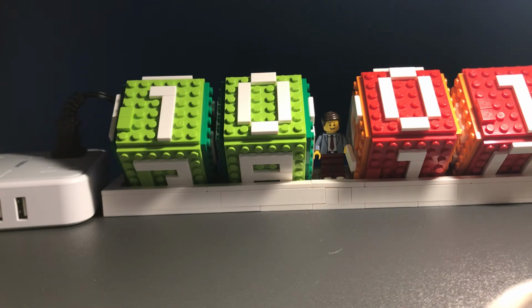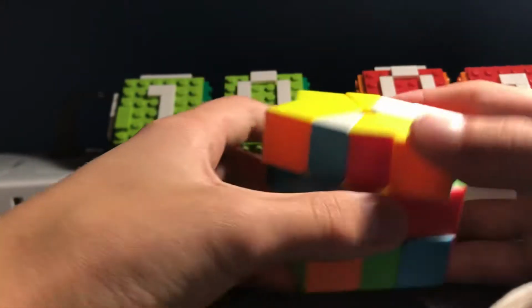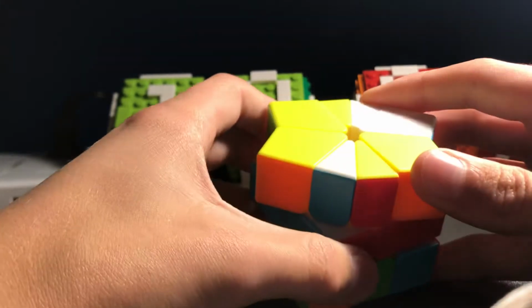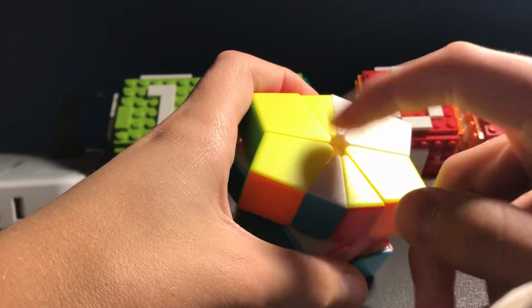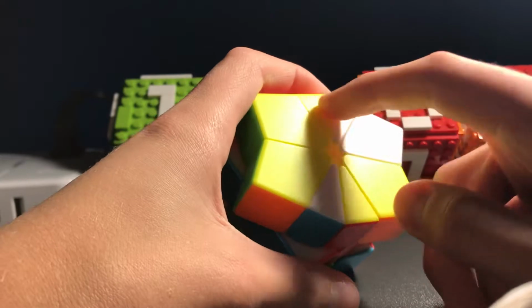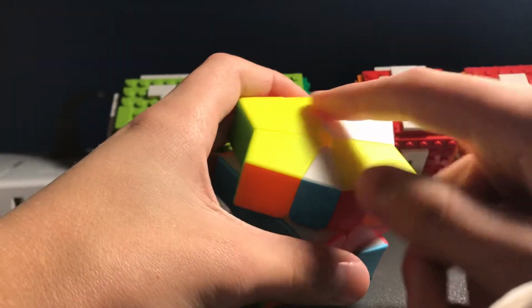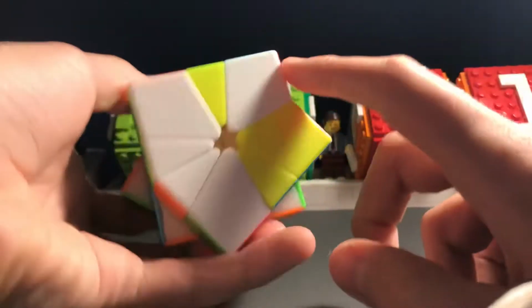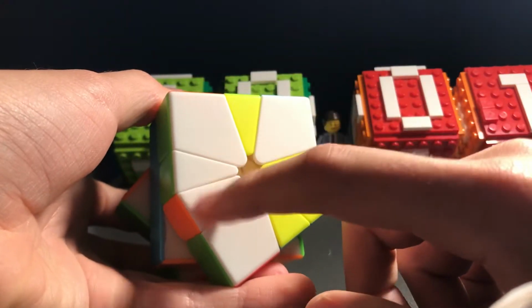I want to scramble this well so you guys can learn something from it. Alright, I have the cube all scrambled up. The first thing you want to do is look at your pairs, the pieces of 2 you have. I have a piece of 2 right here, a piece of 2 here, and then I have a pair here, a piece here, and a piece of 2 here.